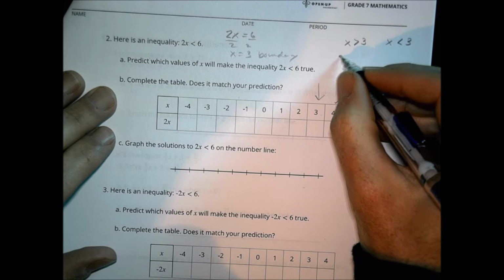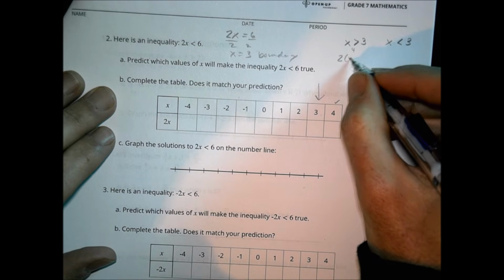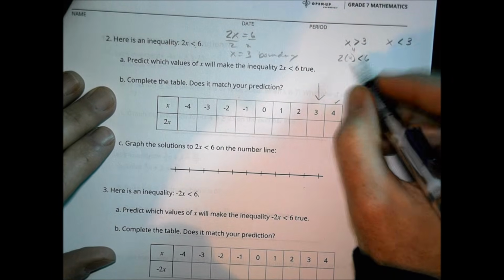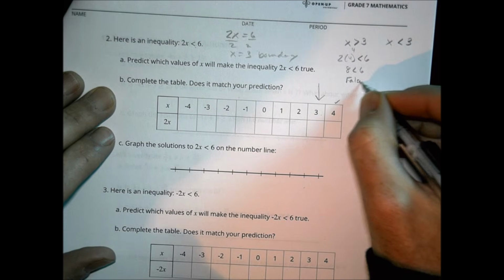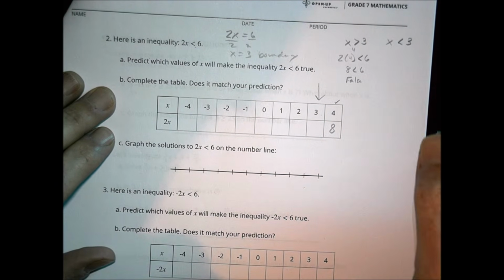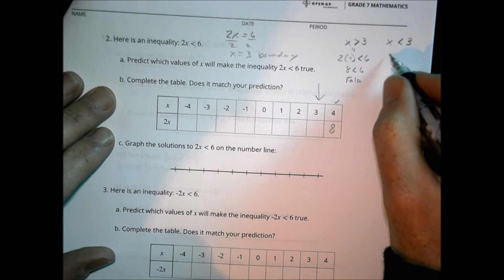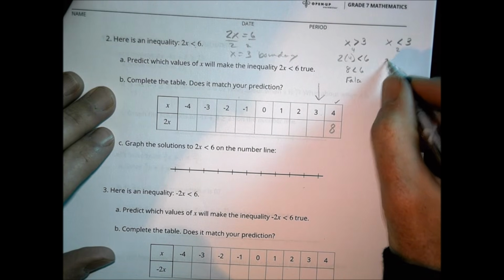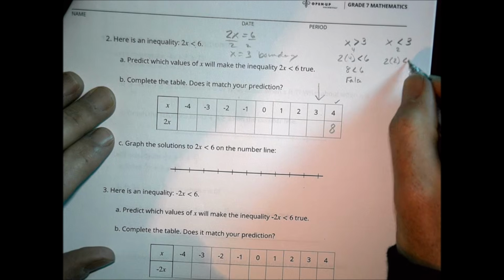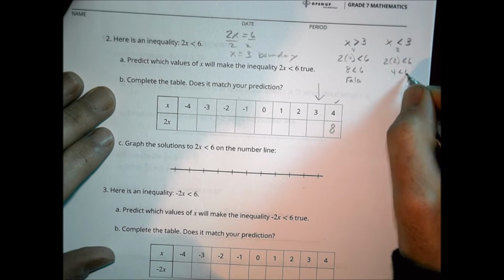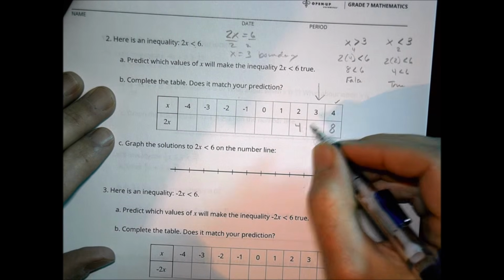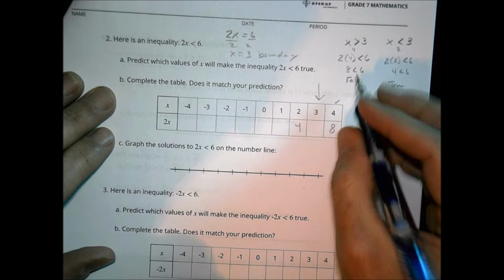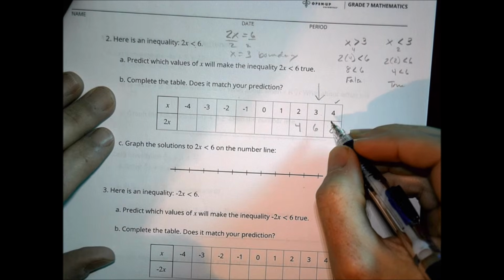I have to solve it anyways, right? So if I did 2 times 4, is that less than 6? Is 8 less than 6? We would say, no, it's not. That's a false statement, so it's not going to work there. If I did a number less than 3, like 2, is 2 times 2 less than 6? That gives me 4 is less than 6. That is a true statement, so that's going to work there. Now the 3 one we already know was equal to 6, so that's not going to quite work out.